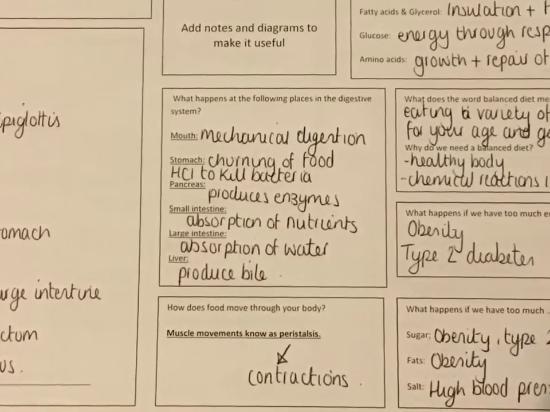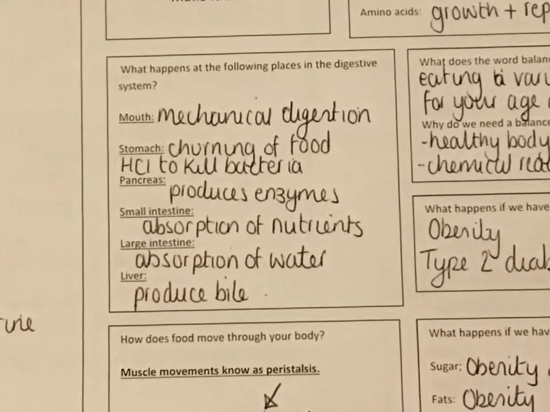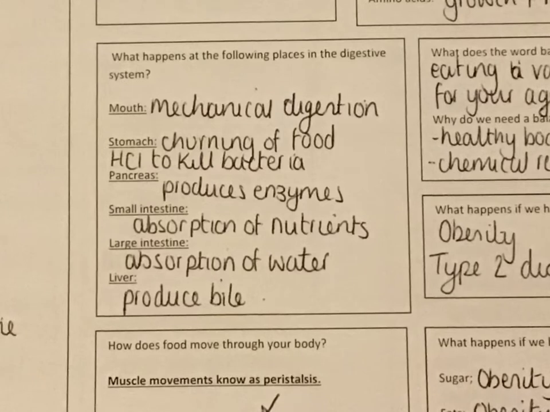Then if we look at what happens in the following places, we have the mouth, so that's where mechanical digestion takes place. We start to break down our food. We use our teeth and we chew it into smaller pieces, so it's easier for us to swallow. Inside the mouth then, our saliva also produces an enzyme, amylase, which is a type of carbohydrase. And it starts to break down starch in the mouth.